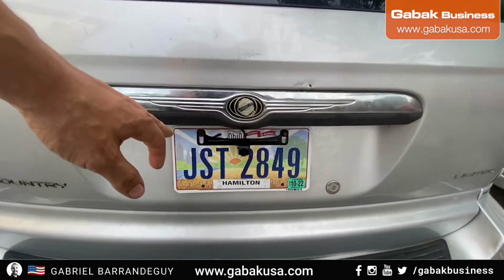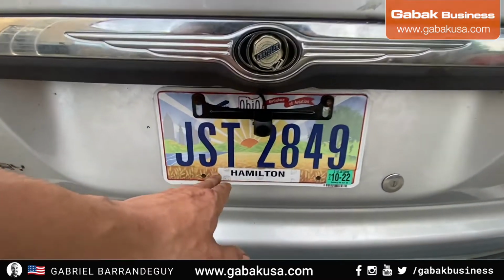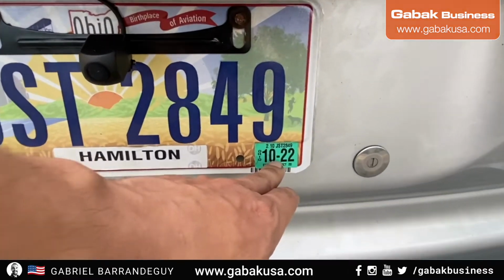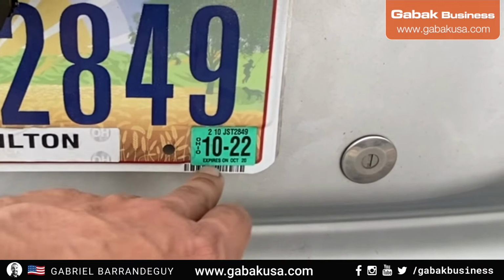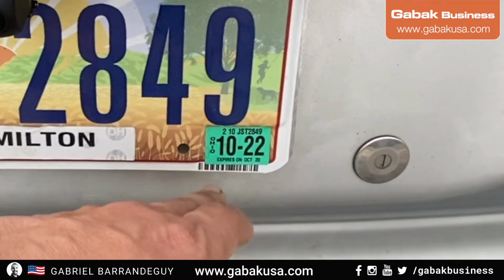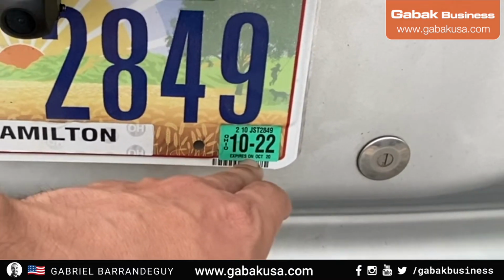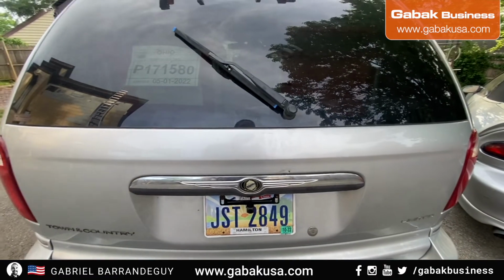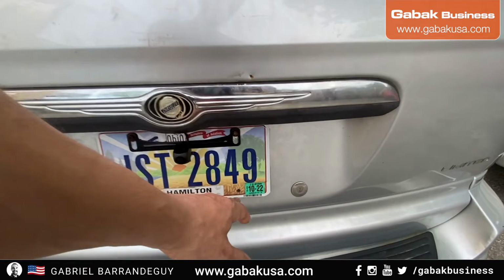And then this is the permanent tag. This is how it looks like. You have to put this sticker here. As you can see, this is the county. Here, this is the sticker for the year, which shows when it is going to expire. So 10/22, that is when it expires. The next year, at least here in Ohio, you pay about $80, and it doesn't matter the car that you have. If you have a Lamborghini, Rolls Royce, or anything, you pay $80 anyway.